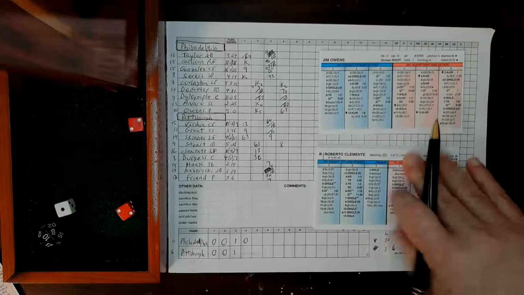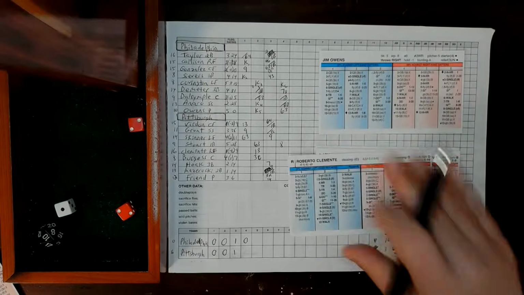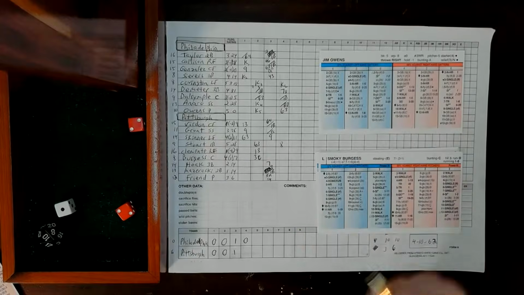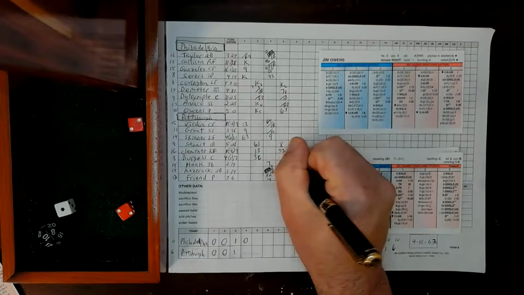1-4 is a ground ball to third. Let's see. He does have an injury chance on his card. So he had 538 at bats, but normally he gets 600 at bats. So he must have been injured at least part of the time. So 1-4 is a ground ball to third, 2 down.